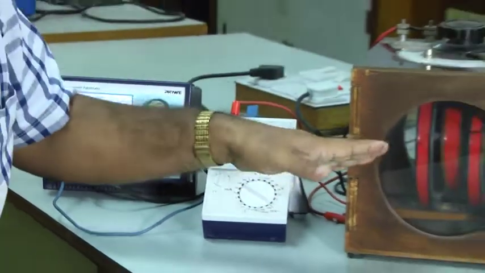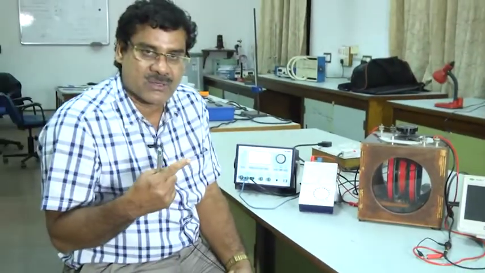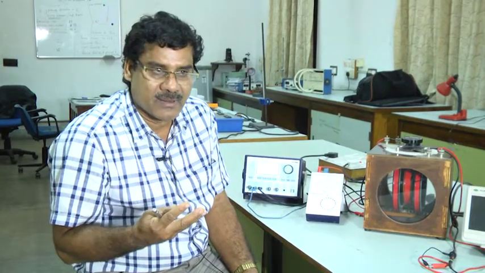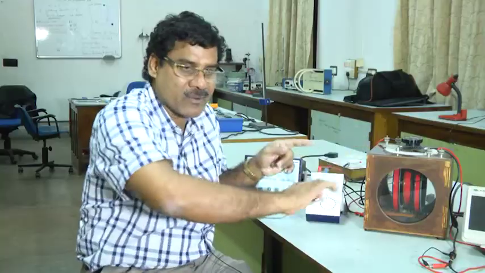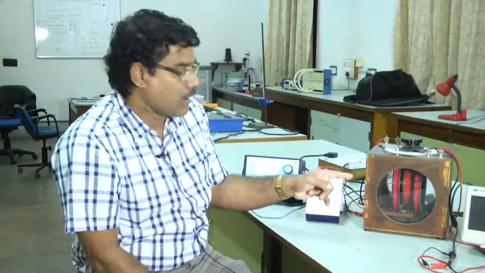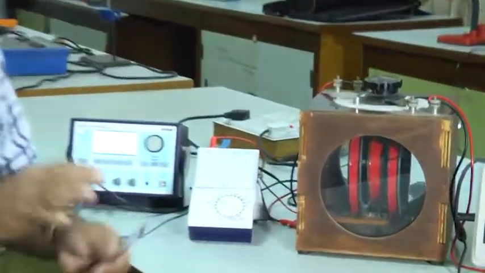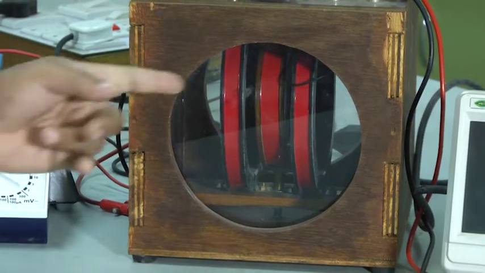Now, current is passing through this primary coil. When current passes through a coil, it generates a magnetic field in the direction perpendicular to the coil. The secondary coil is placed nearby, so the magnetic lines of force will pass through this secondary coil.